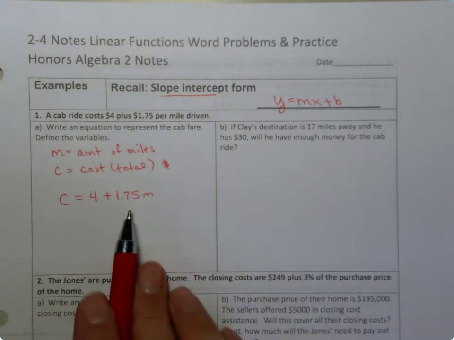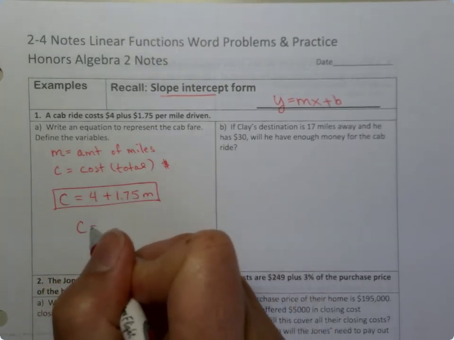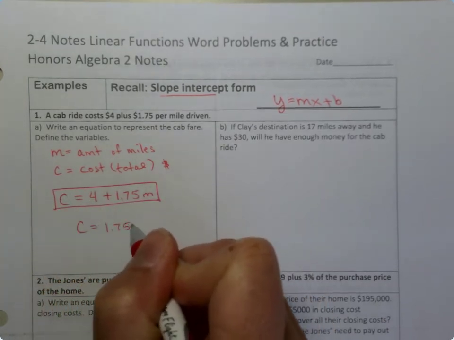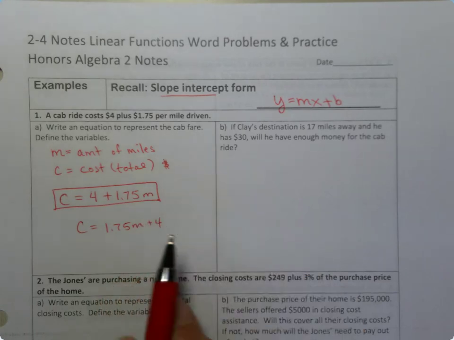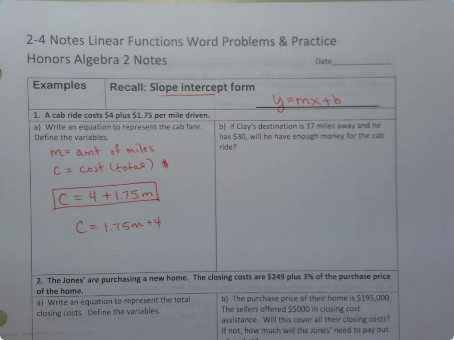Now, I'm fine with that equation. That is good. You could rewrite it and do the $1.75 M plus 4. Addition is commutative, so we're set either way. And there you go. And then I can ask you different things. What would be the cost of 10 miles? You would just plug it in and get that answer. And anytime you're answering, make sure you label.